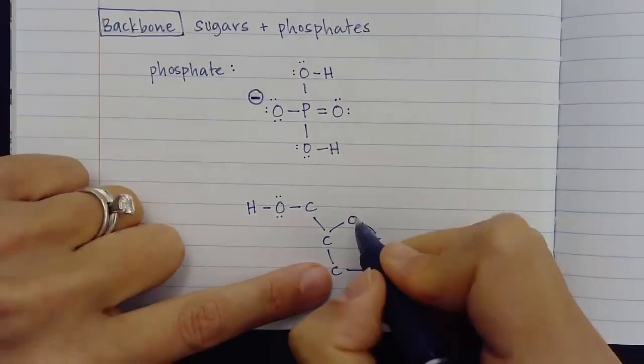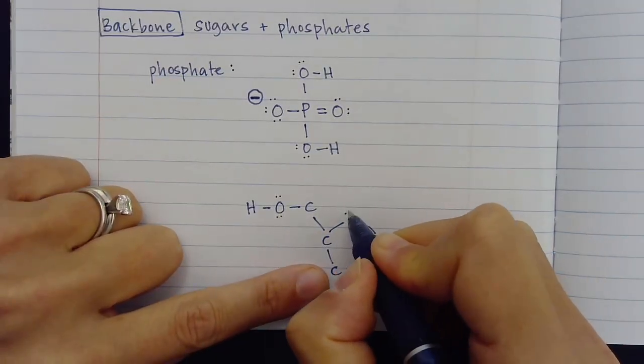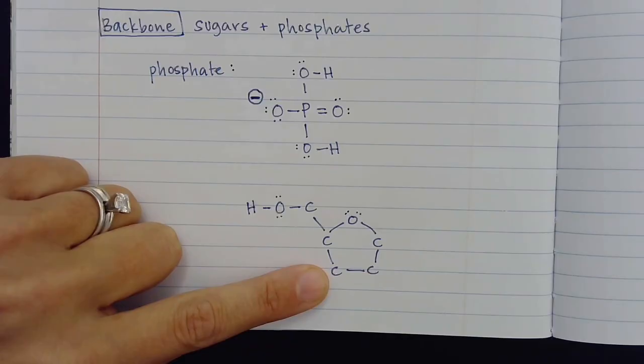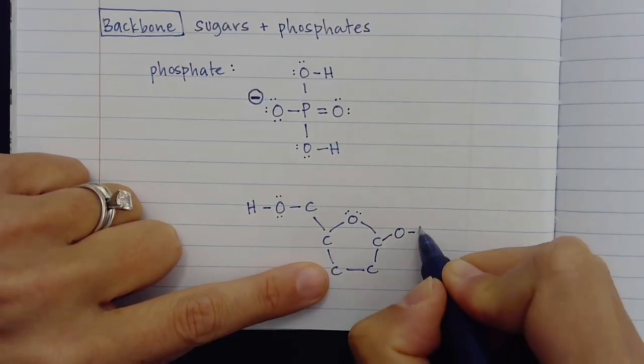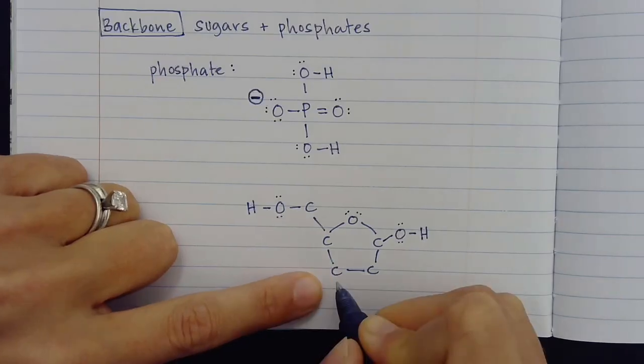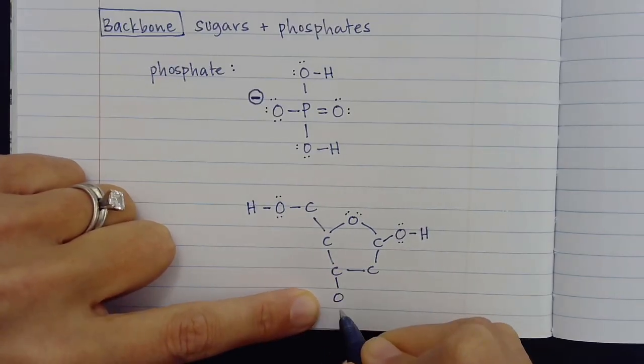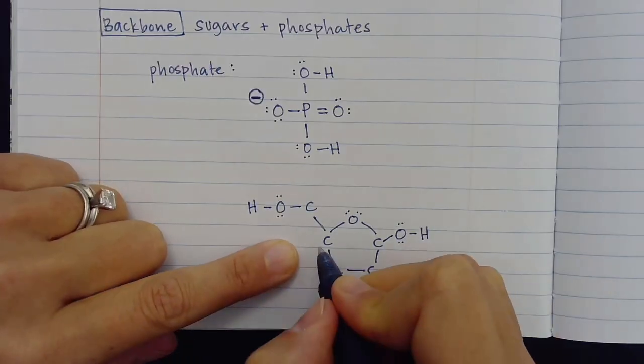And this oxygen has 2 pairs of electrons. This carbon has an OH. This carbon has an OH. And then there are enough hydrogens to make everything happy.